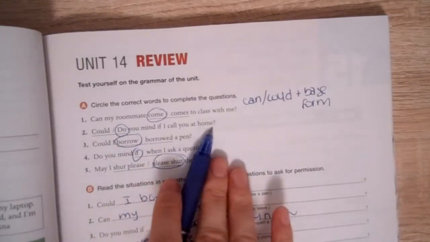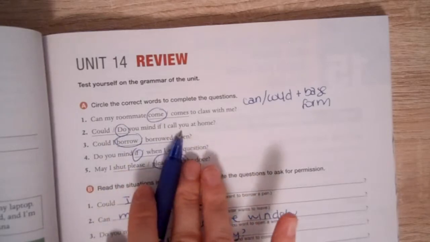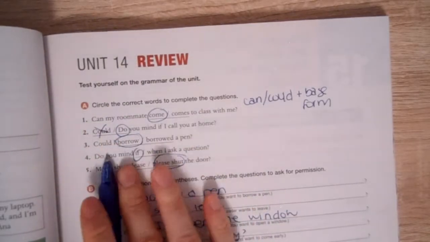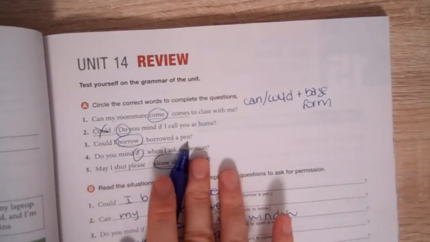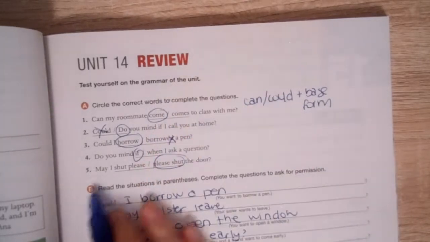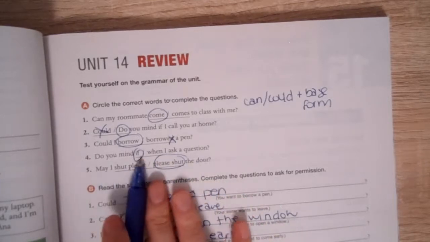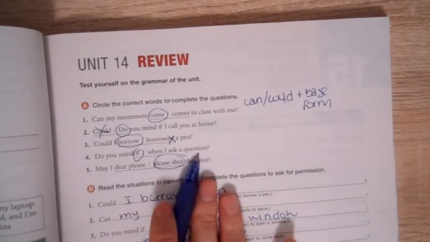Do you mind if I call you at home? The phrase is do you mind, not could you mind. It doesn't make sense. Could I borrow a pen? Again, after could, we have to use base form. We can't use the past form. Do you mind if I ask a question? So just remember the phrase is do you mind if, not do you mind when.